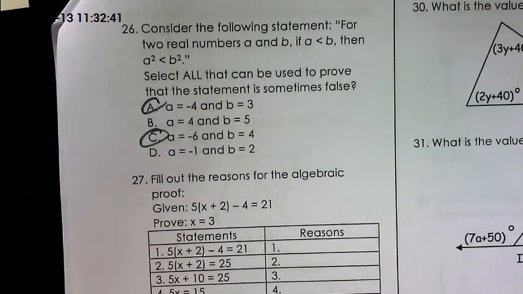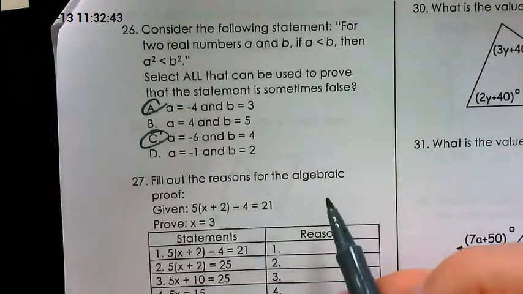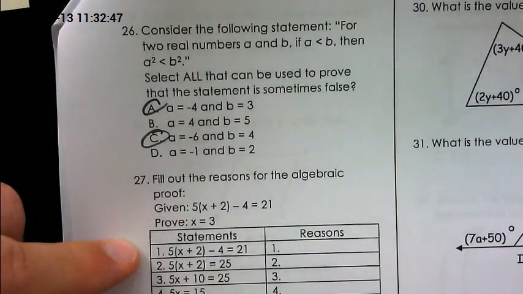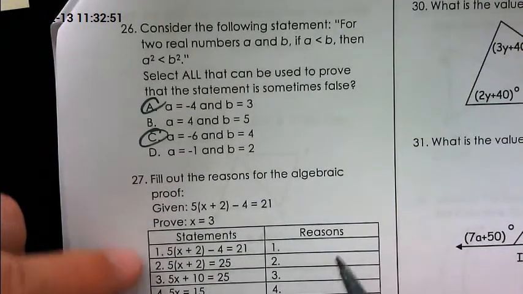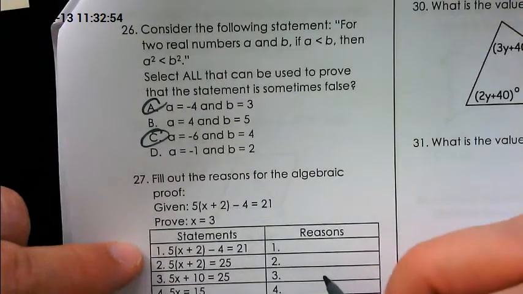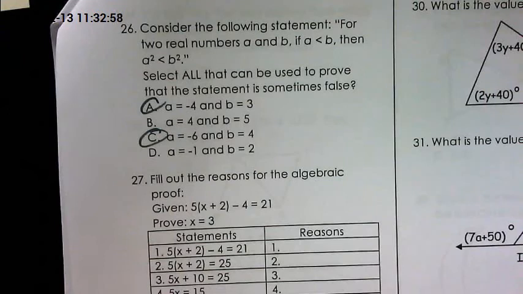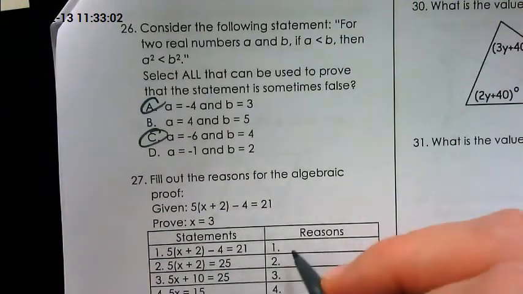On 27, fill out the reasons for the algebraic proof. I fixed this on the online submission form because there is one part on here that I didn't have the correct answer for. I was going off the county's answer key, and they didn't have it as one of the things on their answer key. But the first statement is what's given.